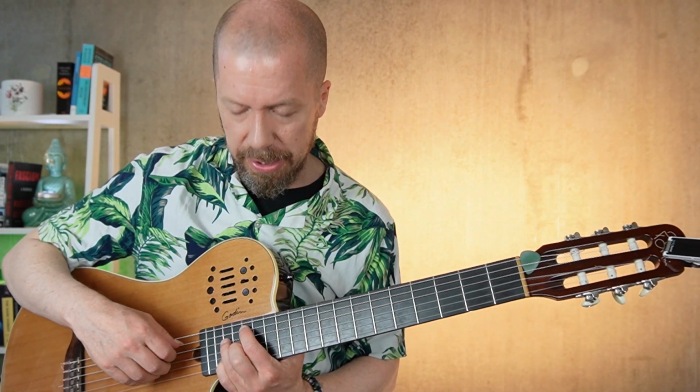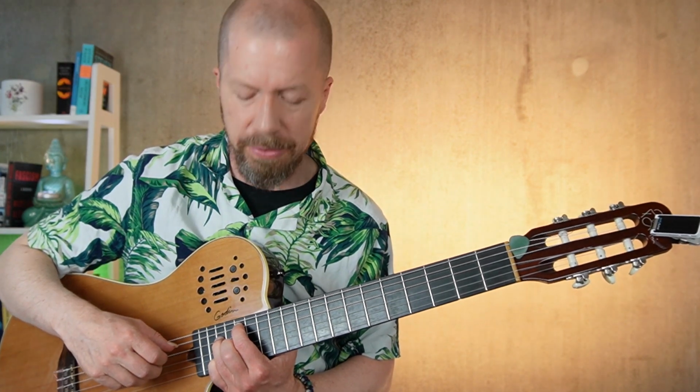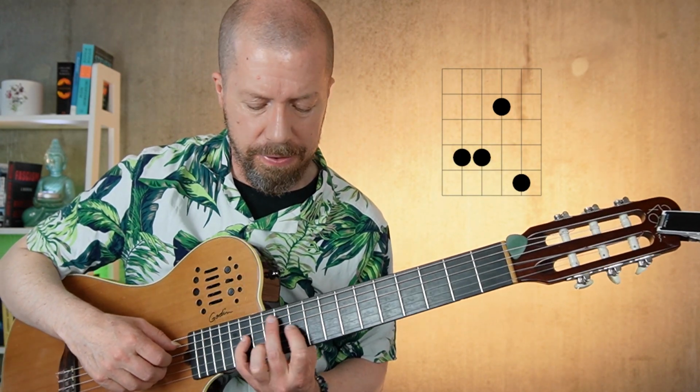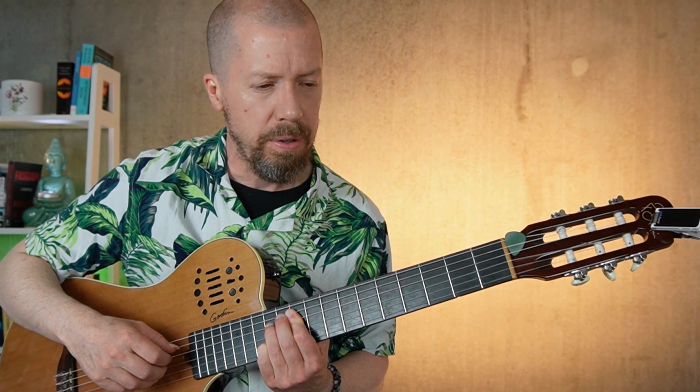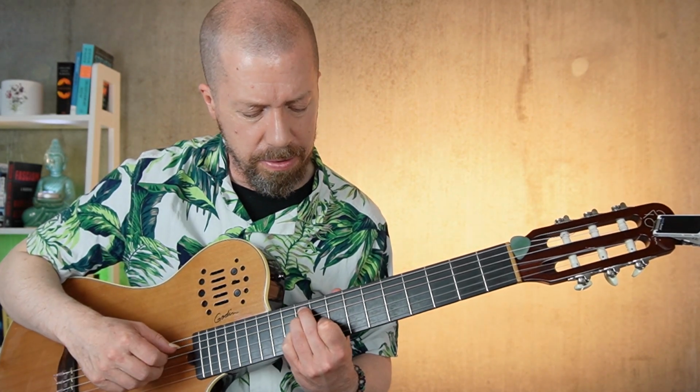So in order to create voice leading, we have to do it this way. Instead of playing them ascending, we're going to play it descending. So C major 7, D minor 7, E minor, F, G7, A minor, B minor 7 flat 5, and back to C major 7.